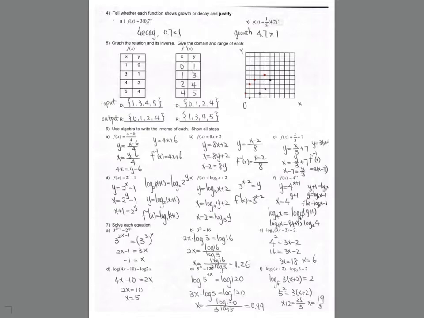Letter B, 4.7. So I'm ignoring the 1/5. Have you noticed that? I am not looking at the 1/5. The number being raised to a power is 4.7. So that's our base. So look for the base. 4.7 is greater than 1, so it's going to be a growth function.